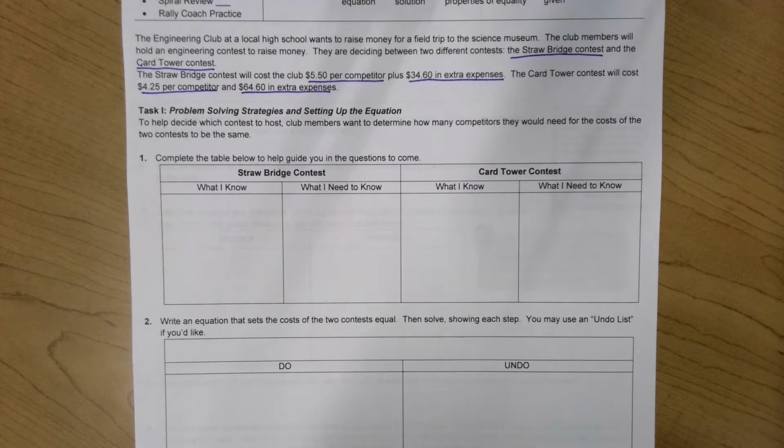So I want you to take a minute and fill in table number 1 with things that you know and with things that you need to know about each contest. So go ahead, pause the video, and fill in some ideas.